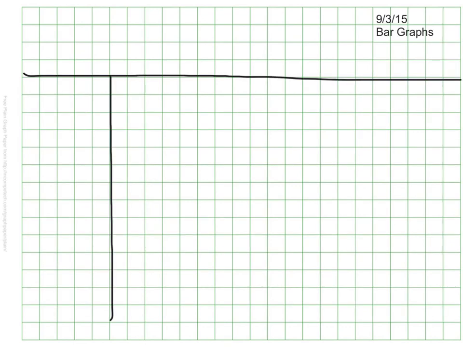Today's topic is bar graphs. This is going to be very useful for some of us as we work with our survey data that we are collecting in class. Let's go ahead and get our page set up with our vertical and horizontal lines and put our header in the top right corner with today's date and topic, which is bar graphs. The essential question for today is, what is a bar graph and how do we create it? Let's write that at the top as well.